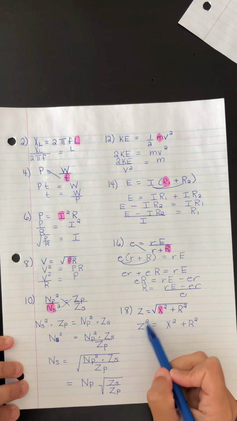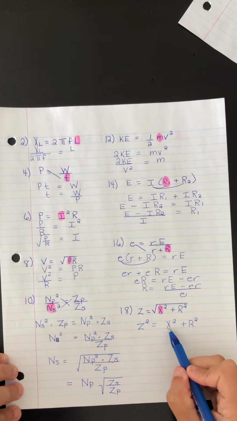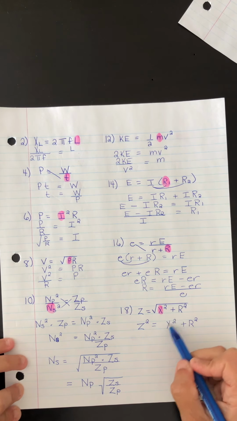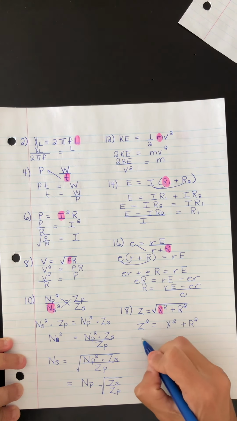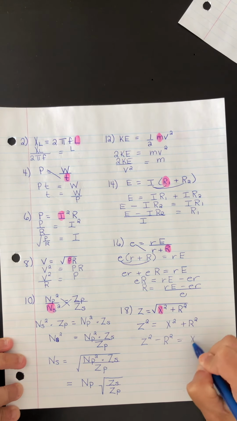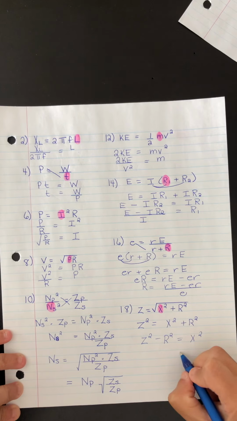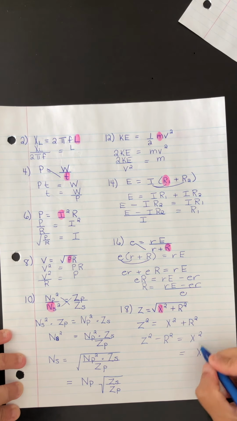On the left side, we have z squared. We want a formula for x. So first, isolate x squared. Change to subtraction of r squared on the left side. And now, in moving from x squared to x, we have to square root.